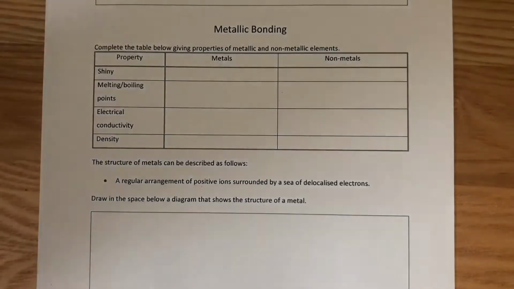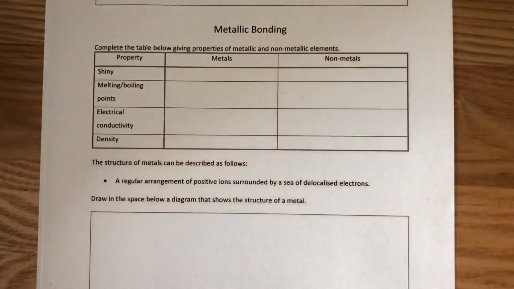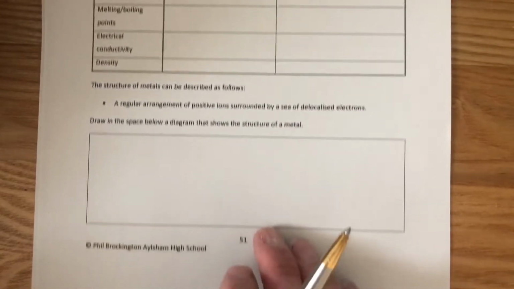So up until this point, we've looked at ionic bonding, which is the bonding when a metal gives electrons to a non-metal. So ionic bonding is the bonding between metals and non-metals. We've looked at covalent bonding, which is when two or more non-metal atoms share a pair or pairs of electrons. So that's bonding for non-metals only. And so the third type of bonding is the bonding for metals only. And that one's called metallic bonding. That's what we're going to look at in this video.